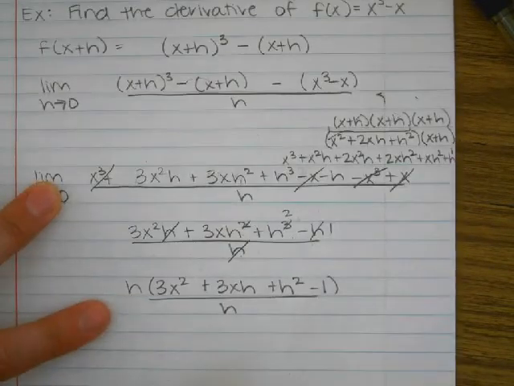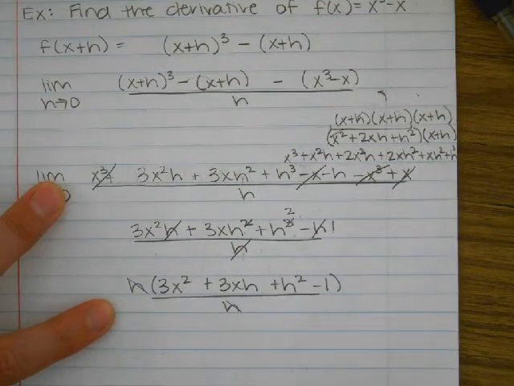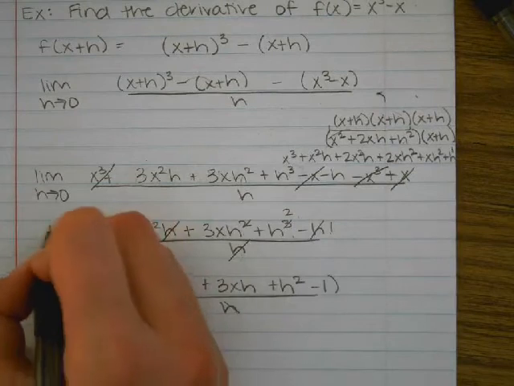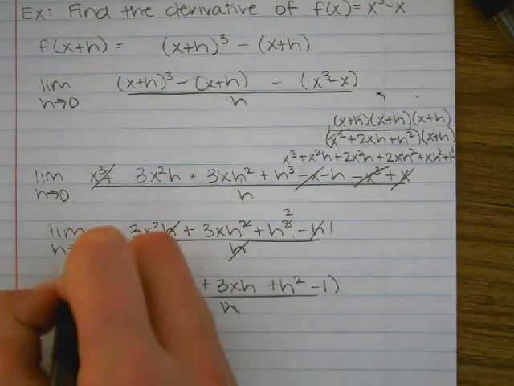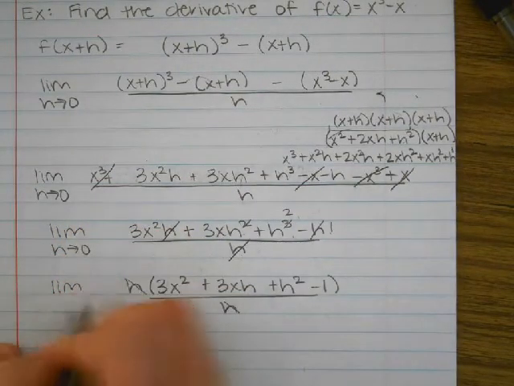And so that's kind of going back to our limits where we had holes. We had that factor that canceled. All right. And for all of these, I'm still saying the limit as h approaches 0.